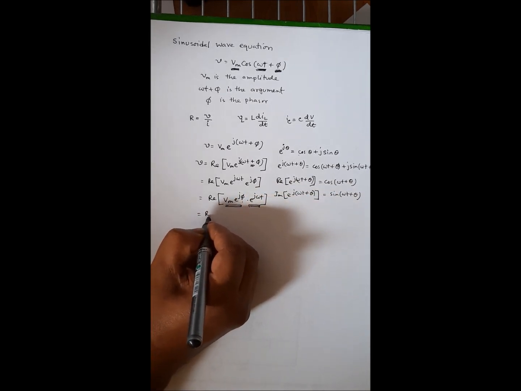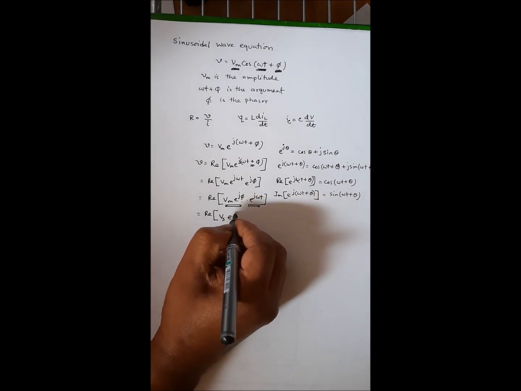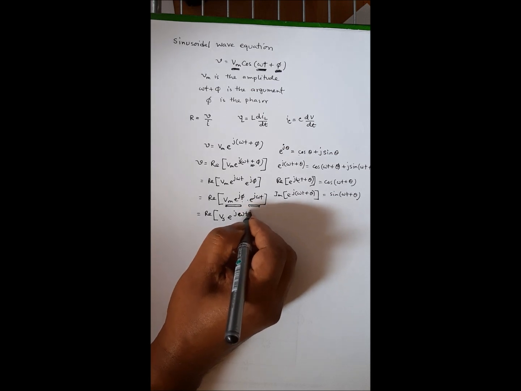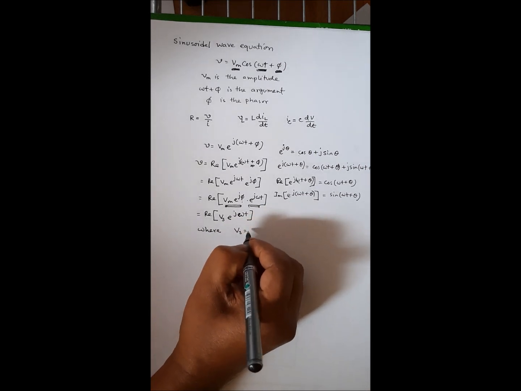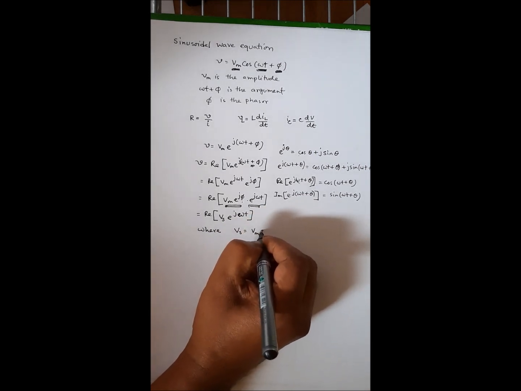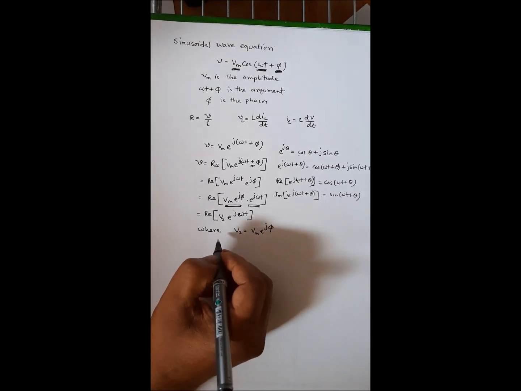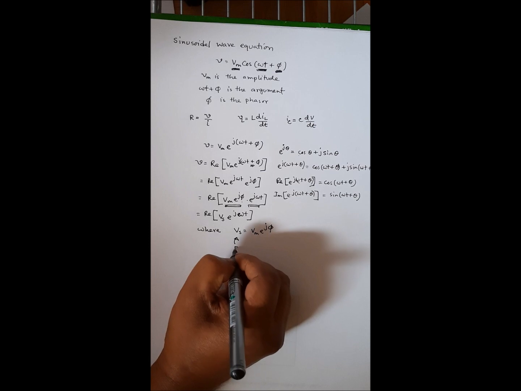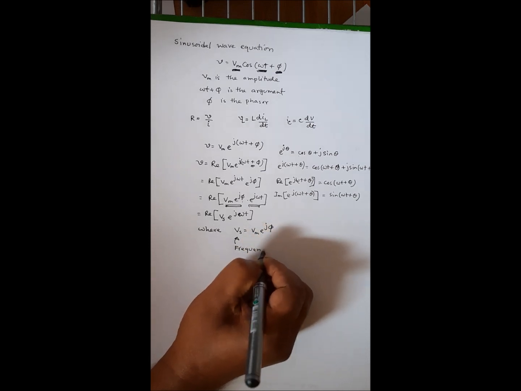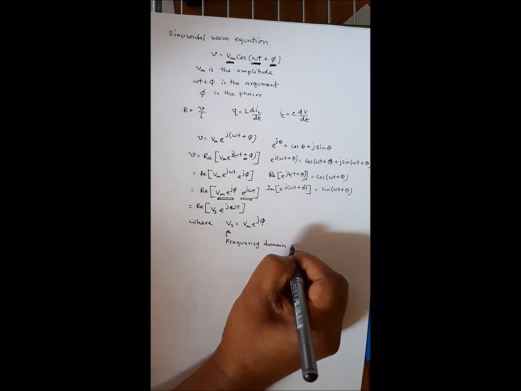From here we assume that this part is Vs e to the power j omega t, where Vs is equal to Vm e to the power j phi. This Vs is the frequency domain voltage, a frequency domain quantity.